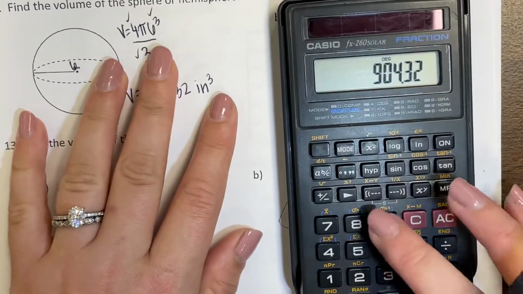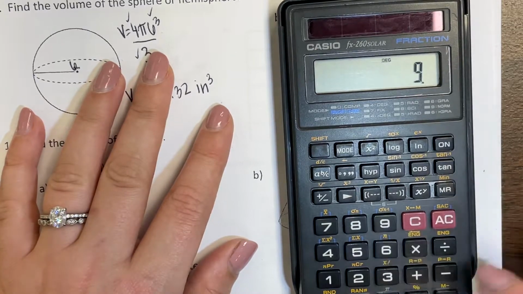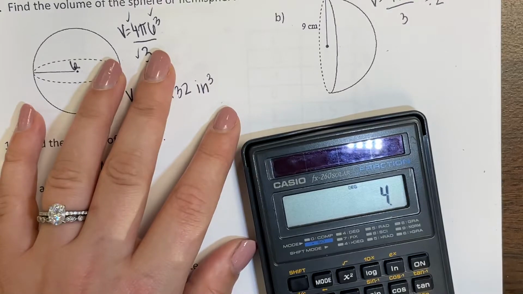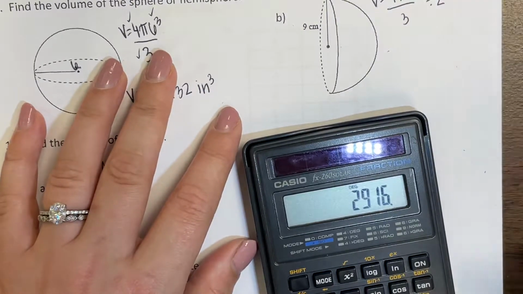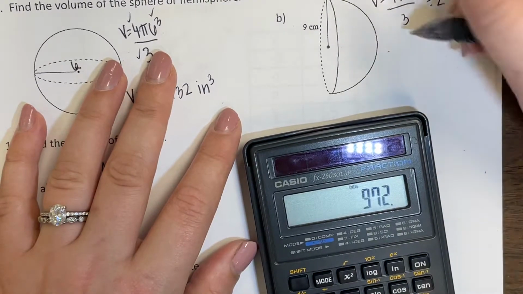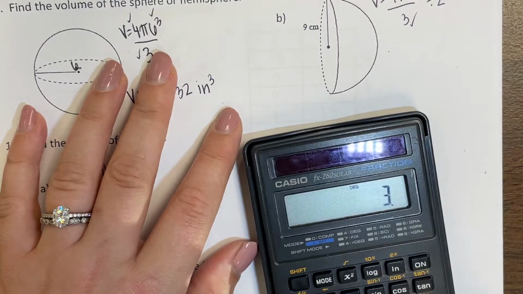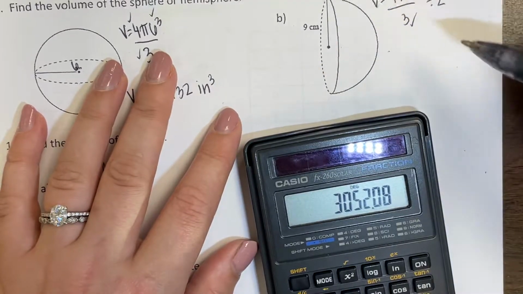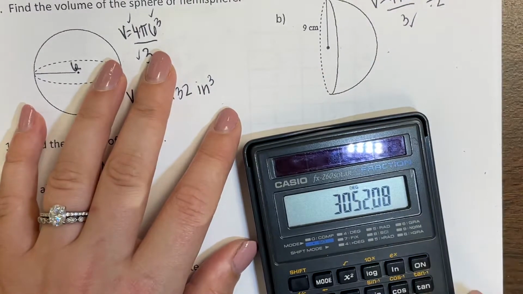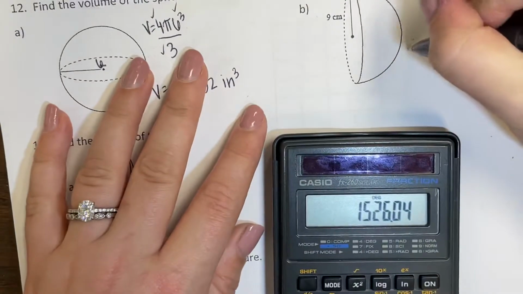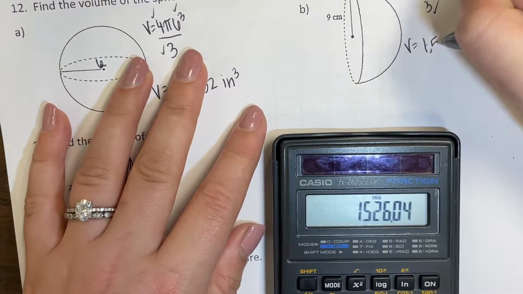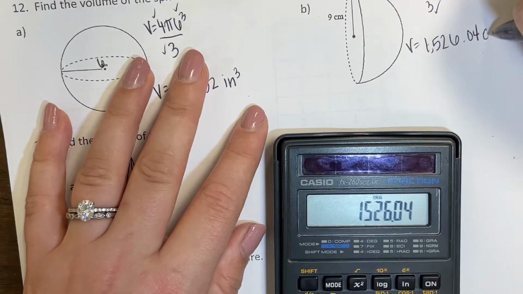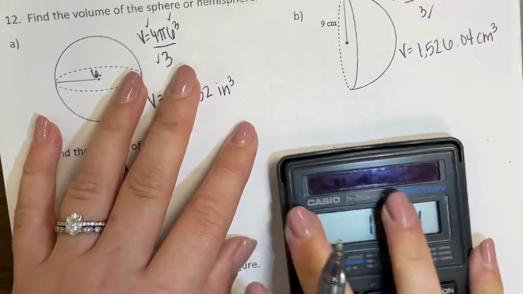So 9 times 9 times 9 times 4 divided by 3 times pi. So that number represents the entire sphere. So I need to divide that by 2 because I want half the sphere. So volume equals 1,526.04 centimeters cubed.